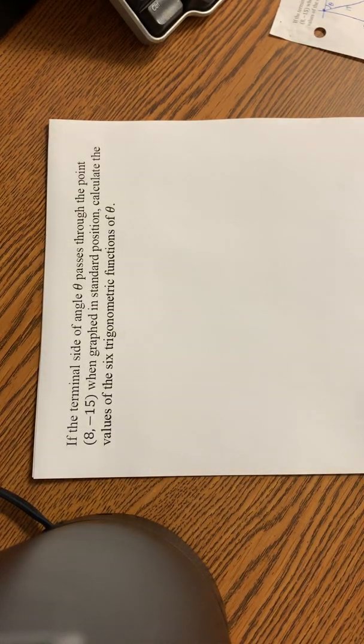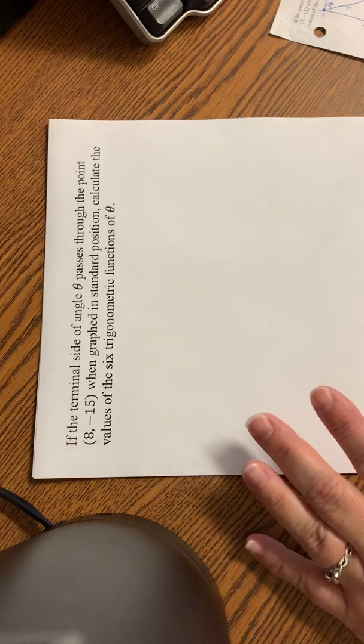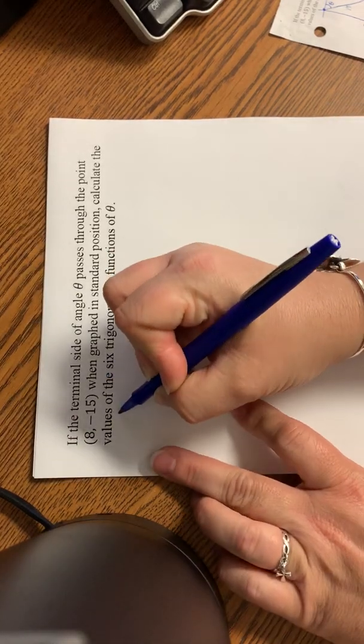Okay, this is the last page of the notes. It says if the terminal side of an angle theta passes through the point (8, -15) when graphed in standard position, calculate the values of the 6 trigonometric functions of theta. So the first thing we want to do is graph the point.